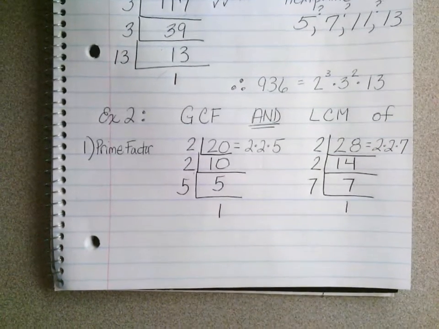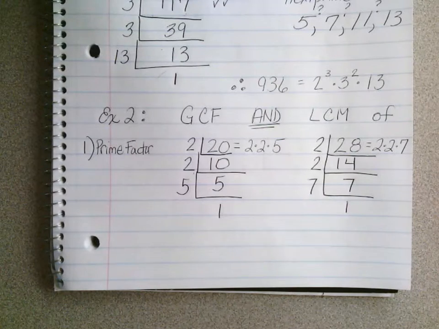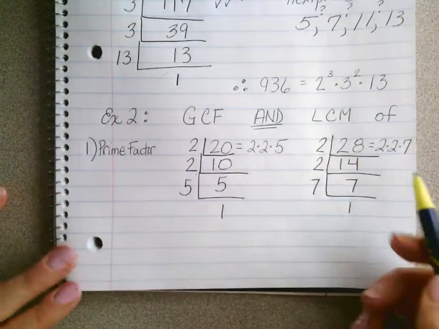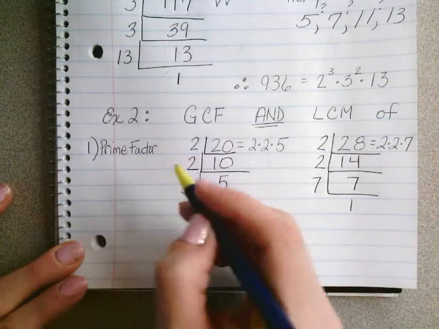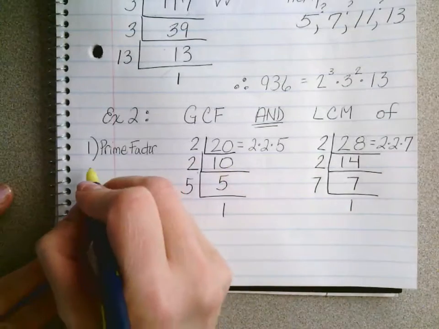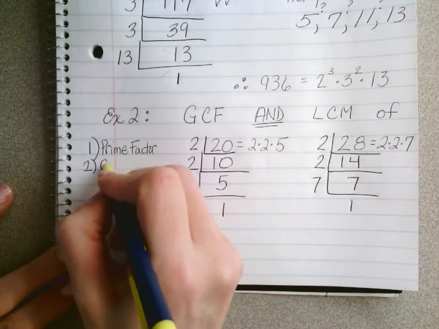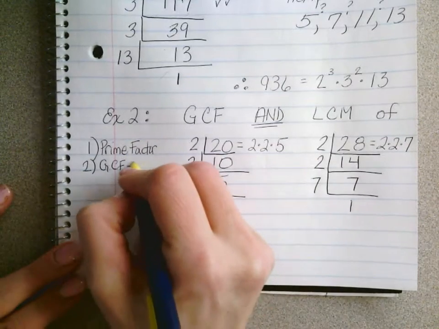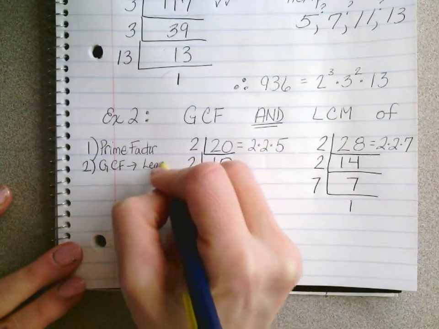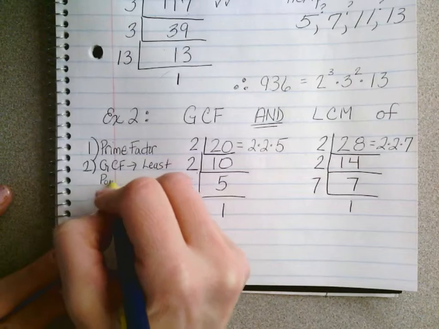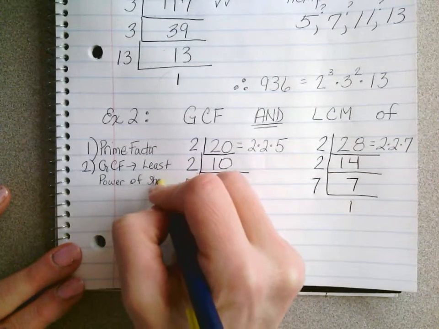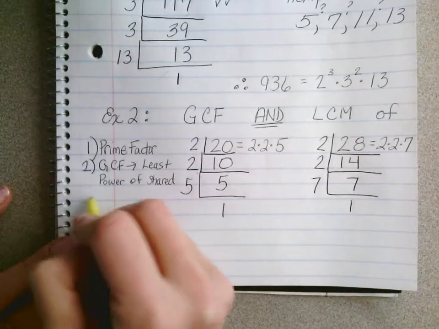Now what does that have to do with anything? Well, for the greatest common factor, take the least power of shared factors.